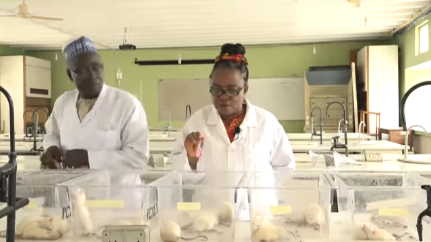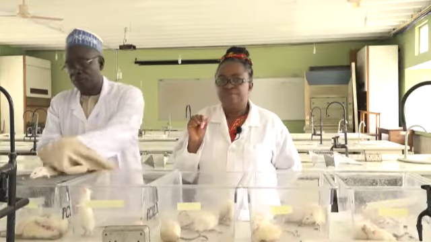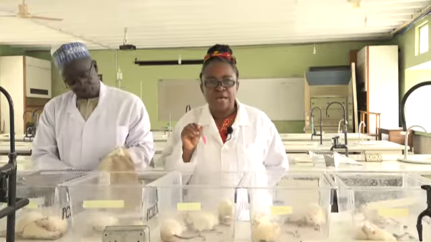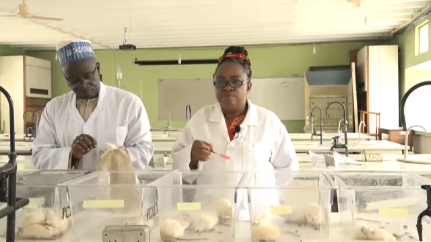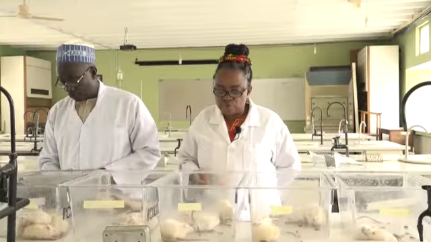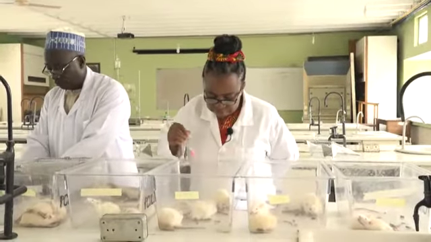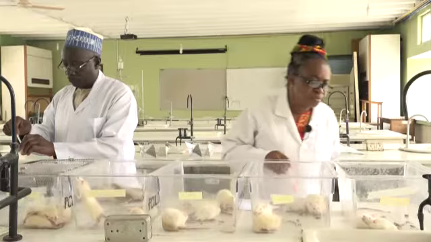Can you see the tail curved and twitching? Because of paralysis of skeletal muscles, initially you have spastic paralysis, you have twitching, then eventually you have flaccid paralysis. These two definitely are going to die.